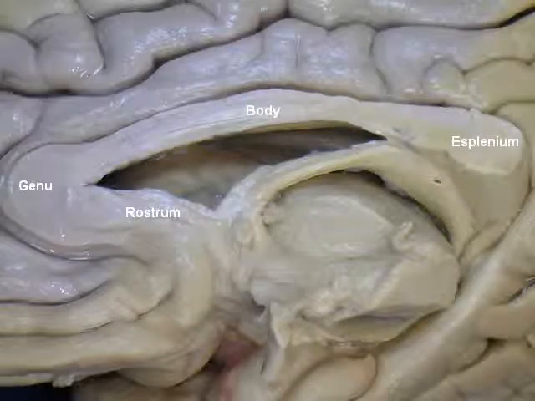In a median sagittal section, the cut corpus callosum presents the appearance of a broad arched band. Its thick posterior end, termed the splenium, overlaps the midbrain but is separated from it by the tela chorioidea of the third ventricle and the pineal body. Its anterior curved end, termed the genu, gradually tapers into a thinner portion, the rostrum, which is continued downward and backward in front of the anterior commissure to join the lamina terminalis.